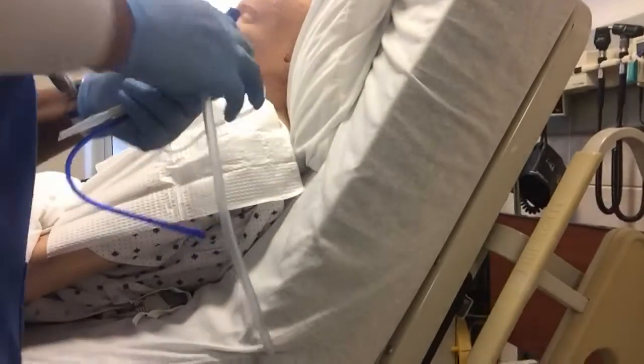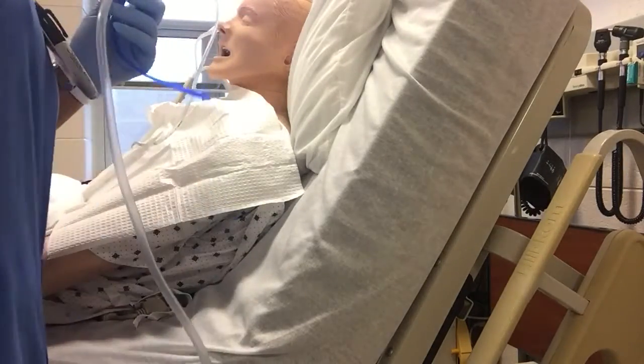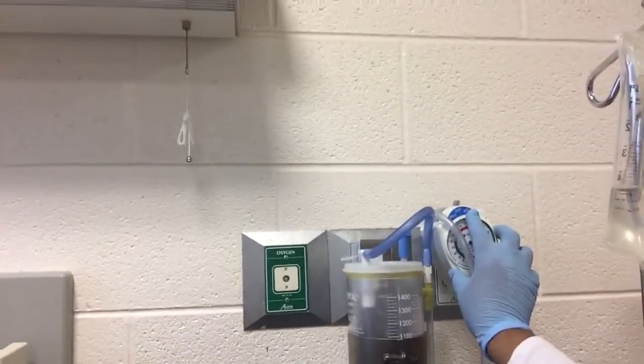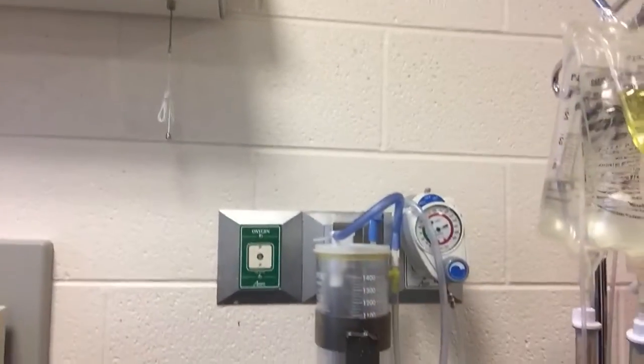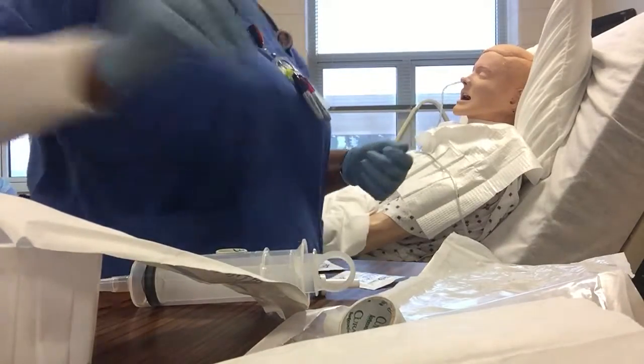And it's on. We'll connect it, showing that my line is actually going up and it is connected to the suctioning on the wall. So as you see, intermittent suctioning, you can hear it going on and going off. And you will set it between 80 and 120. Once that is done, the pH has been checked and it's showing that it's in proper place.